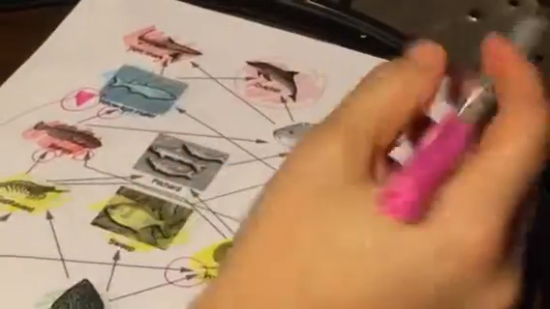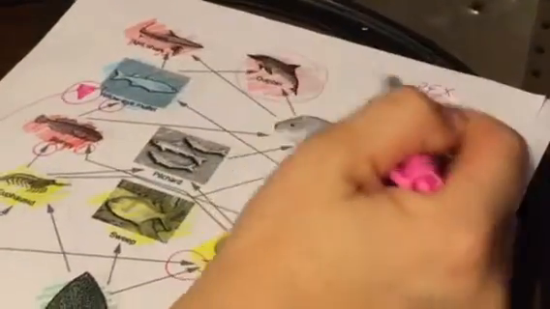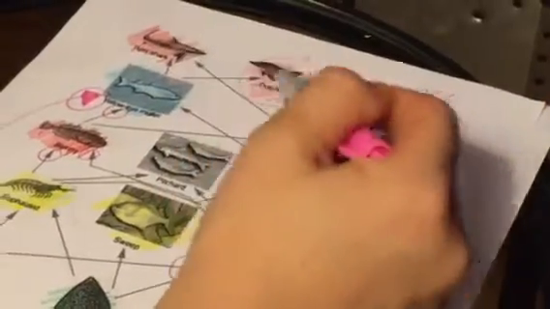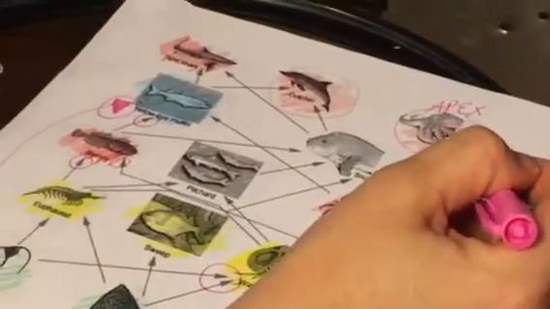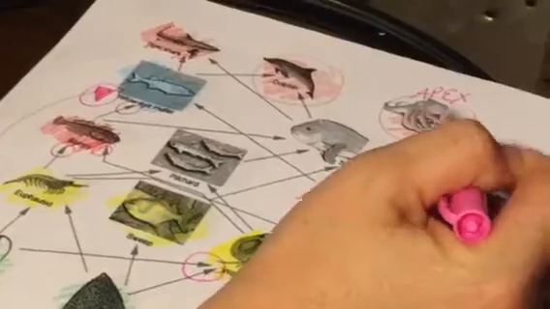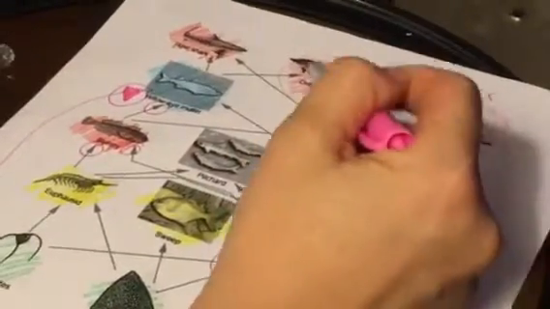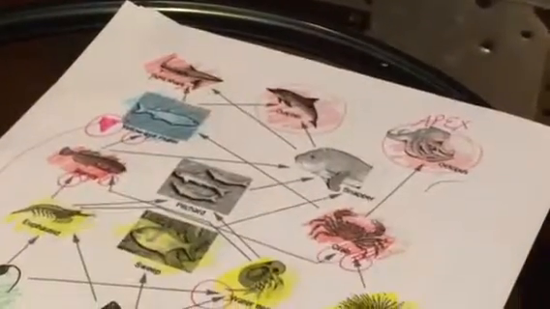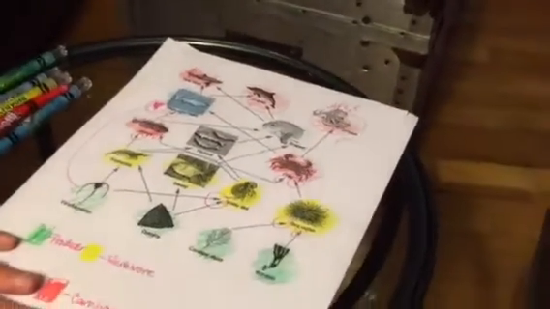Now just like we talked about in class, remember that doesn't mean that they're never going to pass on their energy. At some point, whether it's a tragic boating accident or they just die of old age, these organisms will pass their energy on through scavengers and decomposers.